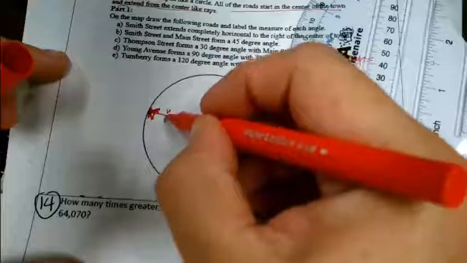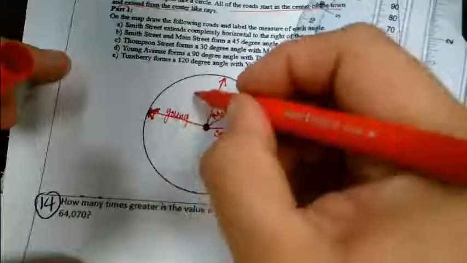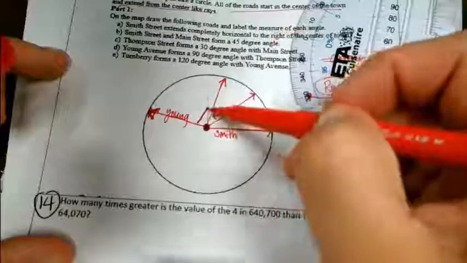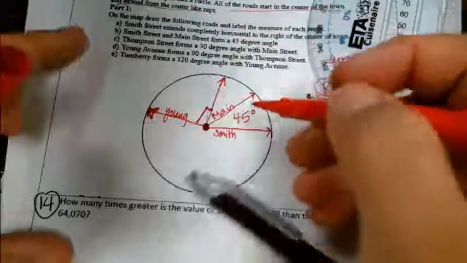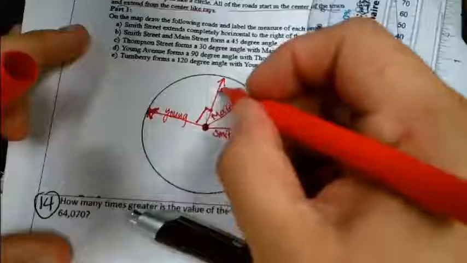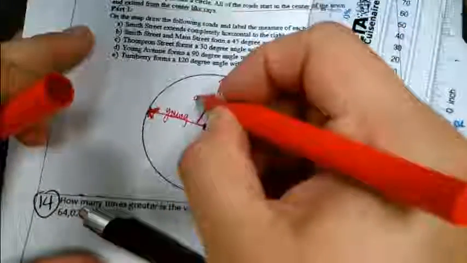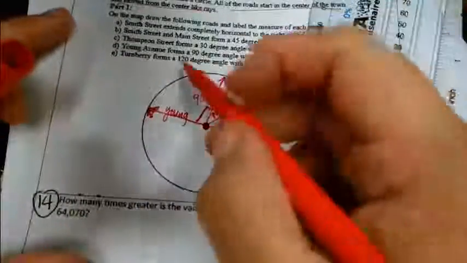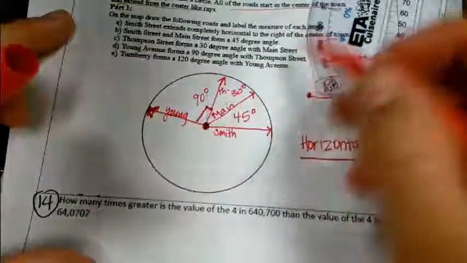Now I'm going to label this. This is Young. It forms a 90-degree angle with Thompson Street. This is Thompson. This is 90 degrees. By the way, this was 30 degrees. Now it says Turnberry forms a 120-degree angle with Young Avenue.